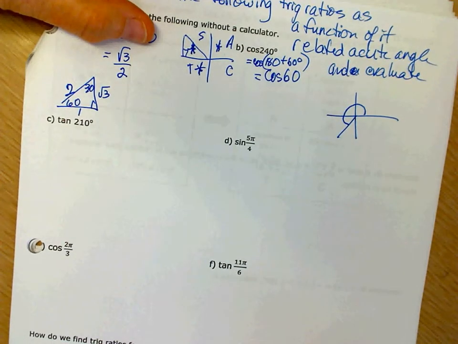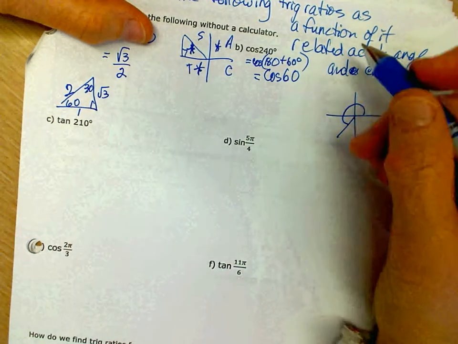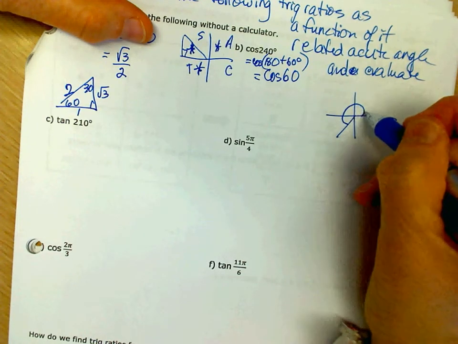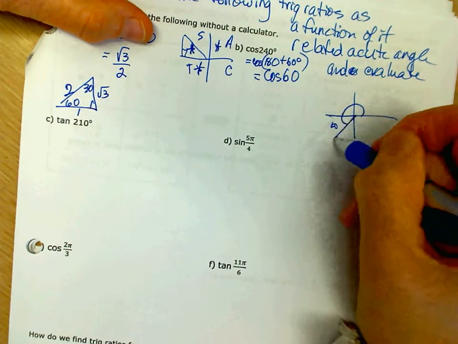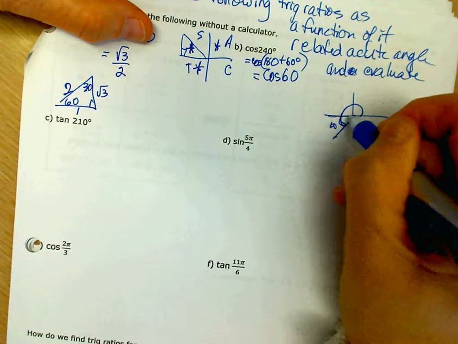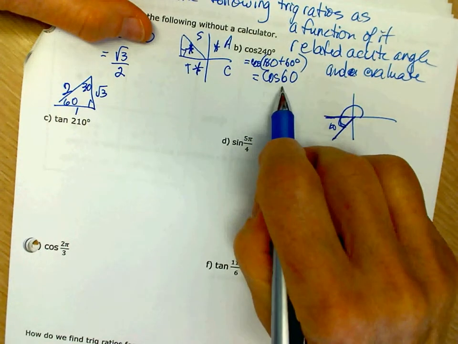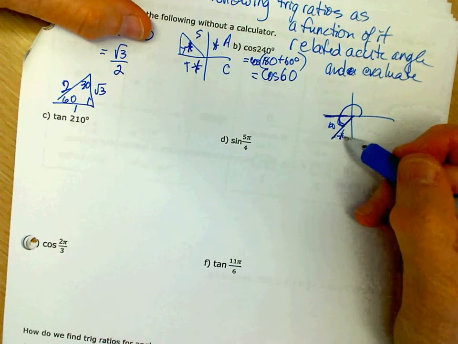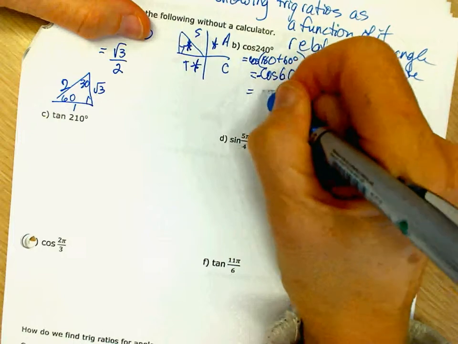If you were to draw this, 240 is 180 plus 60, and this is your related acute angle. It's the angle between the x-axis and the terminal arm. You know it ends up here. Is cos positive or negative here? It's negative. Cos of 60 is 1/2, but because it's ending up here, it's negative 1/2.